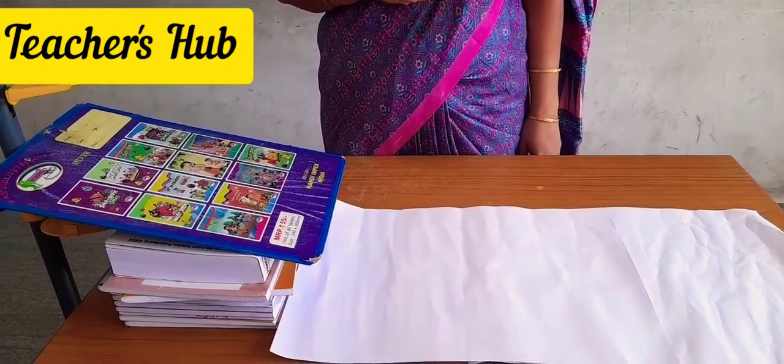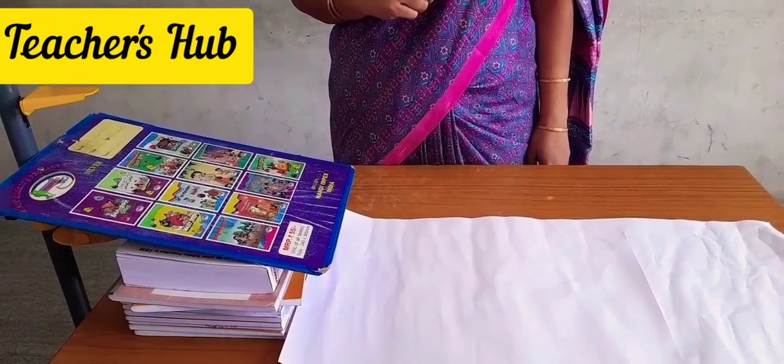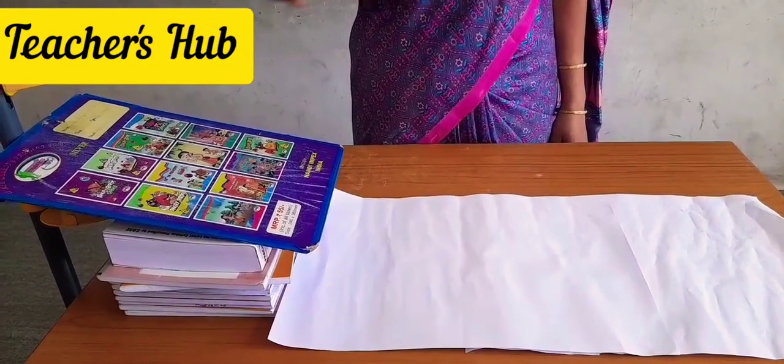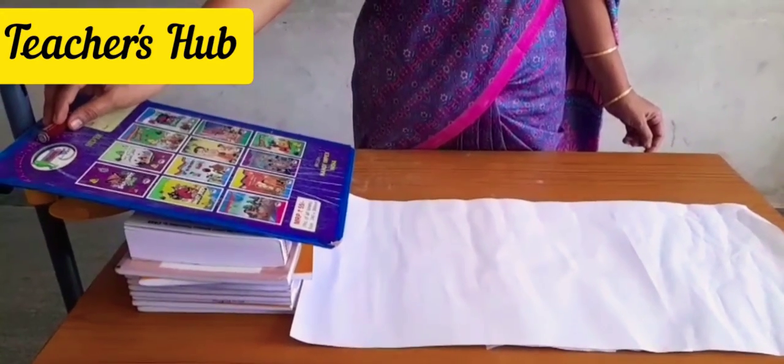Setup for the experiment. We have placed a few books and on that we have placed a writing pad. So it is an inclined plane. Now we'll place the shell on this inclined plane. Now we'll release this shell and see.